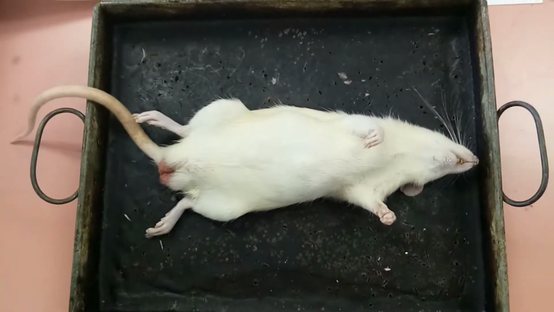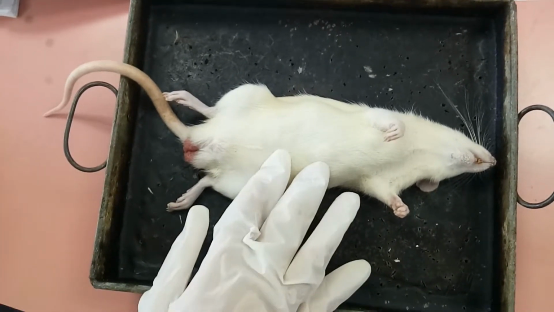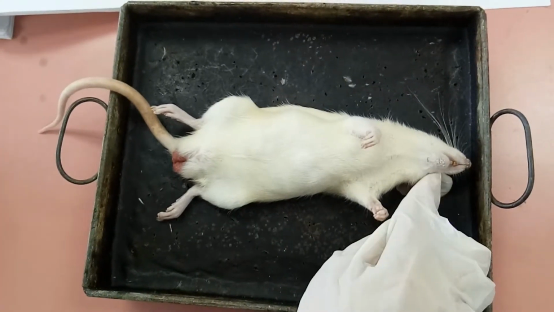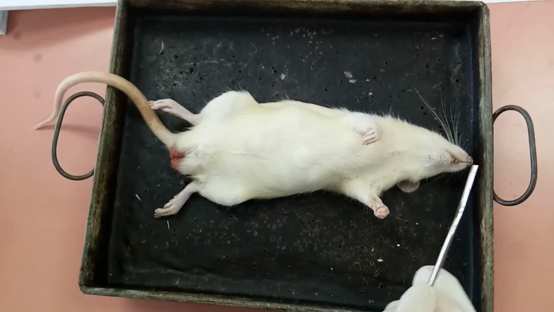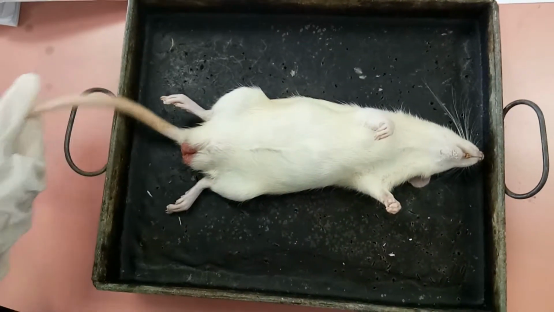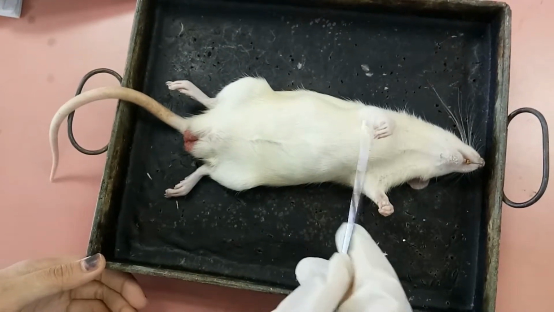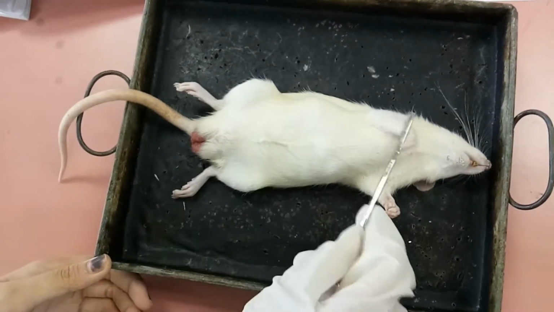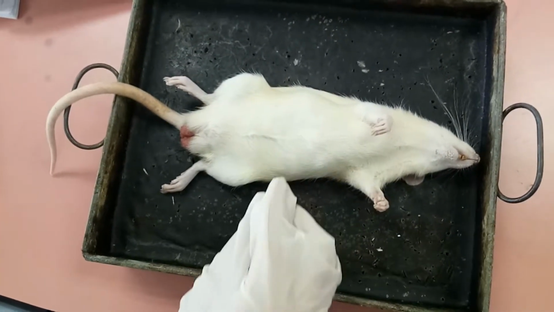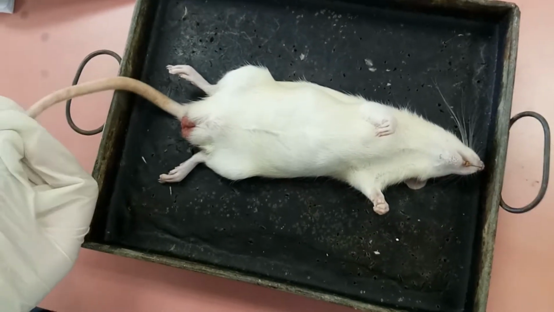For today's experiment, we are going to dissect this rat. The body can be divided into 4 parts, which are the head, the neck, the trunk, and the tail. There are 2 pairs of limbs, the forelimb and the hind limb. The whole animal is covered with hair, which is a principal characteristic of mammals, but the tail bears scales.